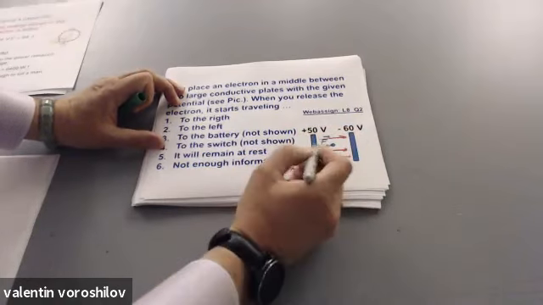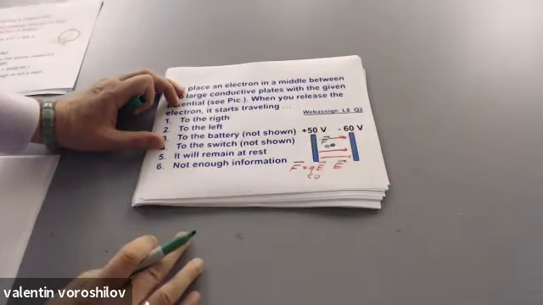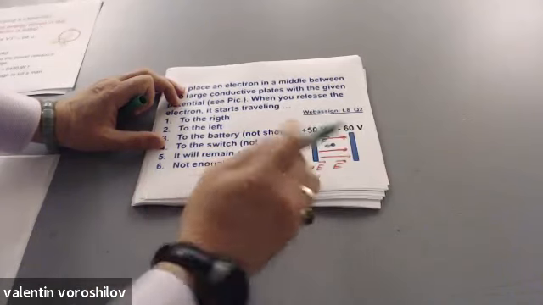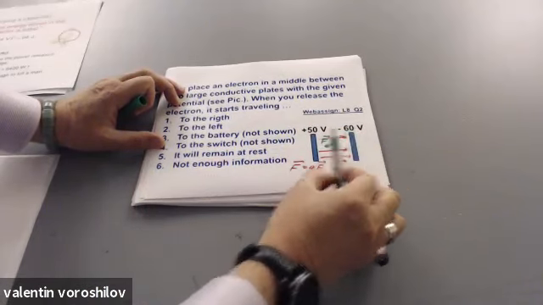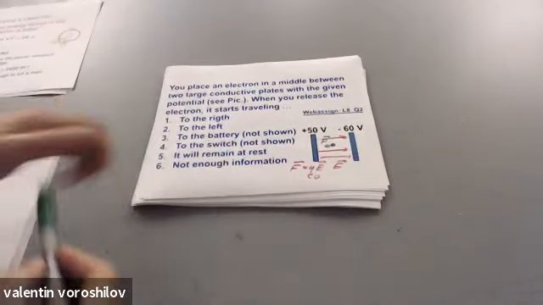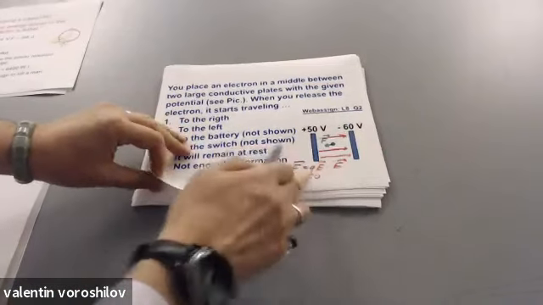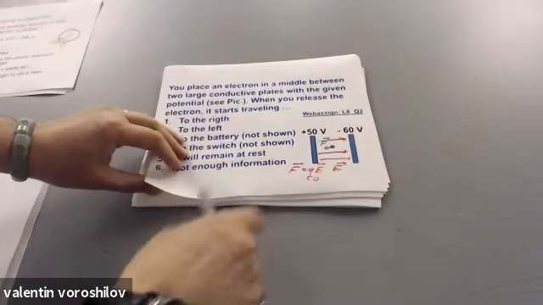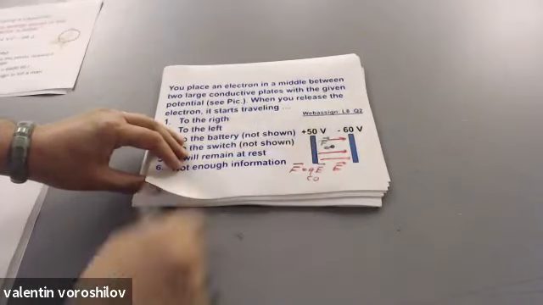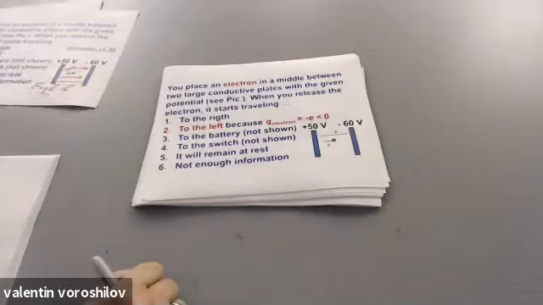And of course, in this situation, it means to the left, repelled by negative plate, attracted by a positive plate. And well, this idea tells us how we can make electrons move in a conductor. So that's the answer.